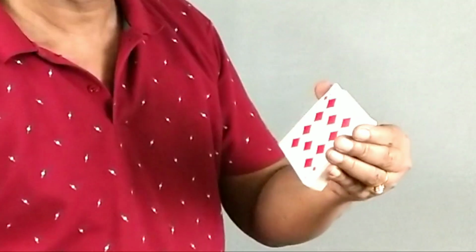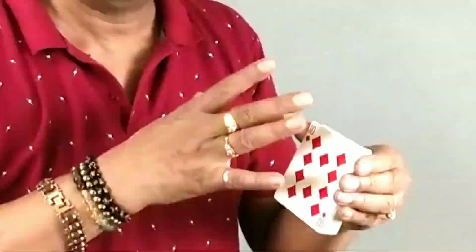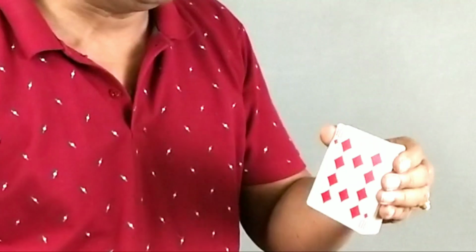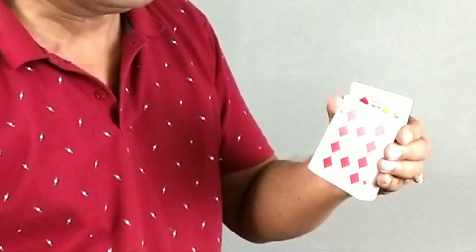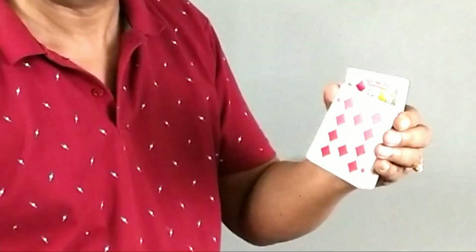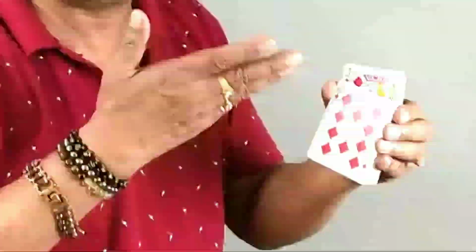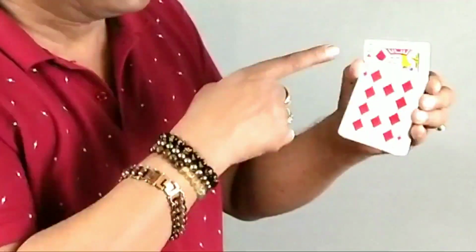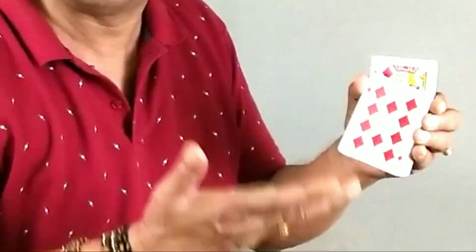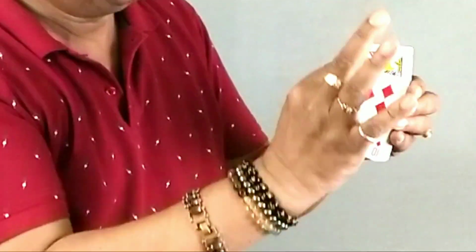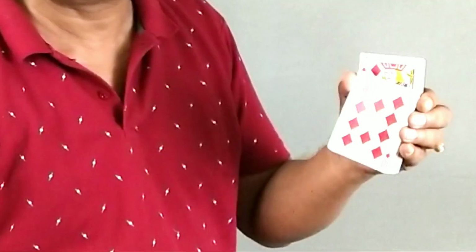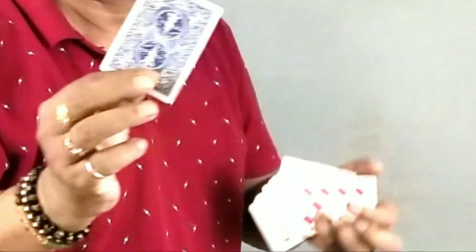Now, because of the pressure of my fingers, it is not rising. But if you release the pressure, you will see that the card is slowly rising up. But don't make it rise too high. When it has risen up to this, when the index is clear of the deck, you just take this card, bend it a little bit and pull it out quickly. So this is the situation. I'm showing you once again. It is very difficult to show very slowly.